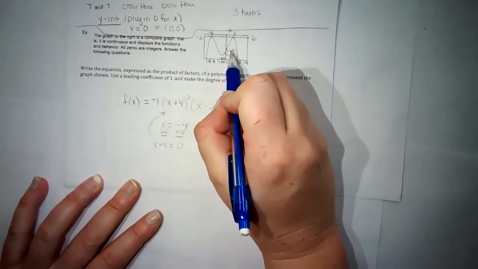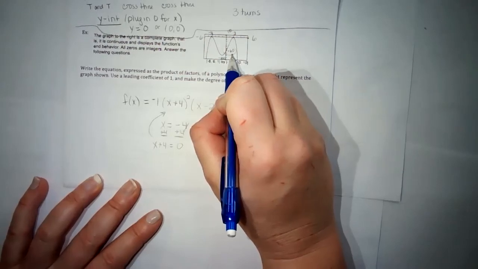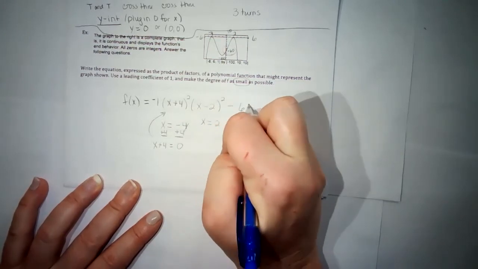This little guy right here hasn't been handled. Your y-intercept has not been handled. All you have to do for him is stick him on the back. Minus 60.